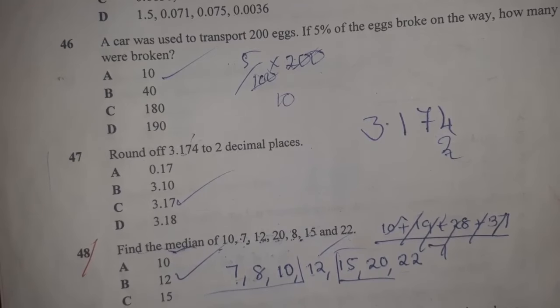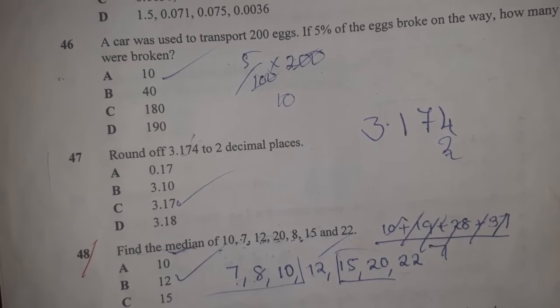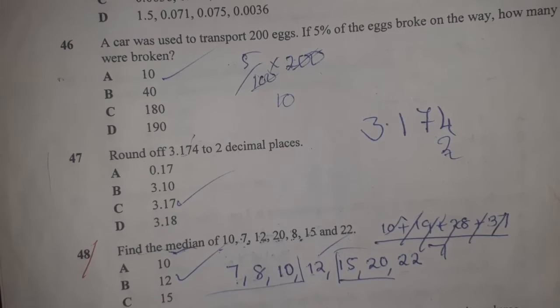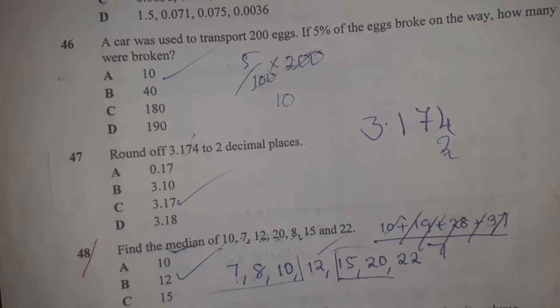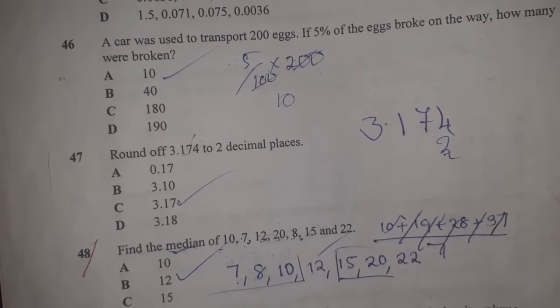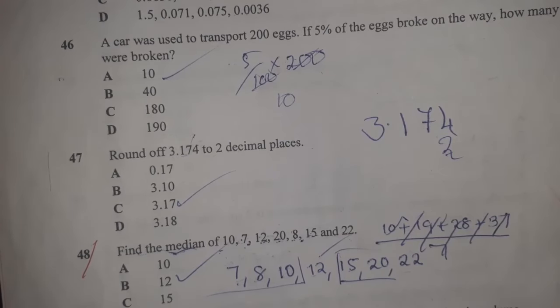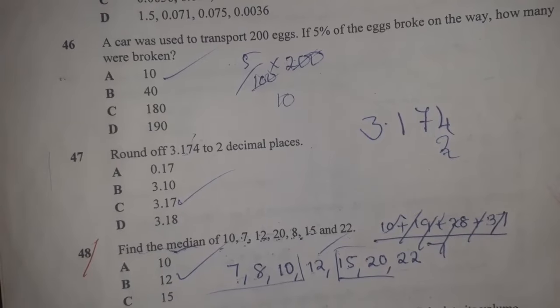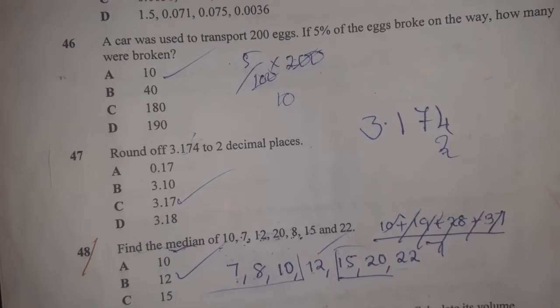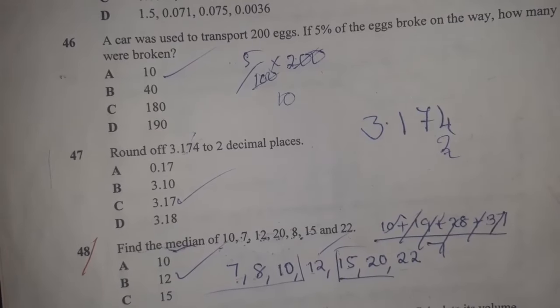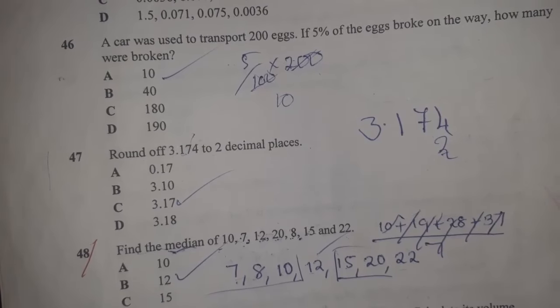A cuboid is of length 9 centimeters, width 7 centimeters, and height 5 centimeters. Calculate its volume. So volume, you just multiply, because volume is equal to length times breadth times height. So we multiply 9, 7 by 5.